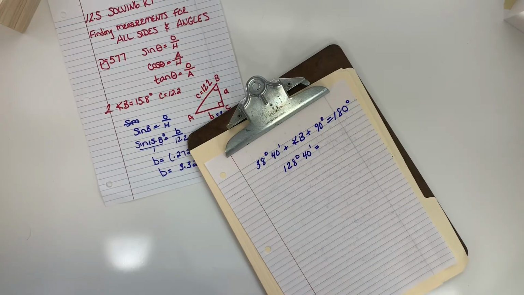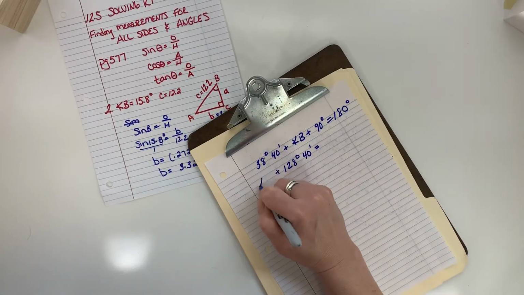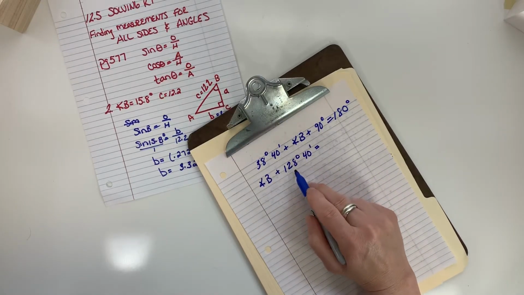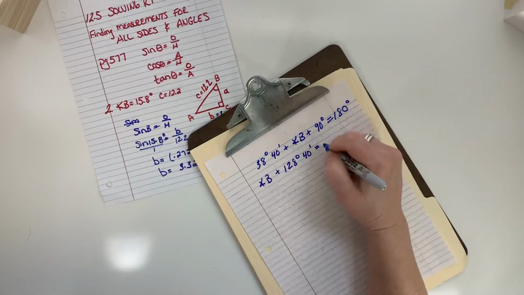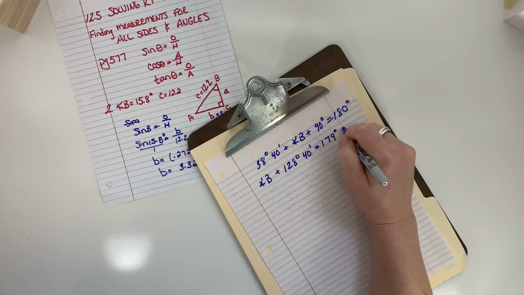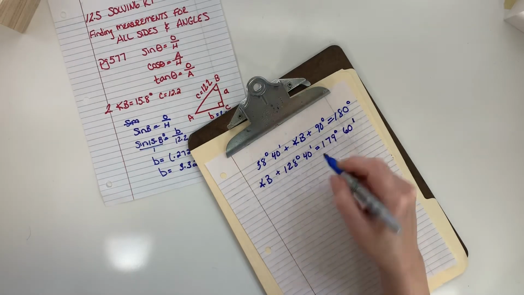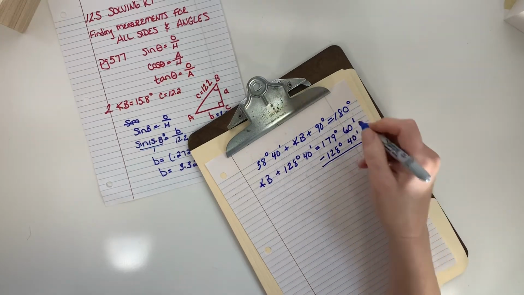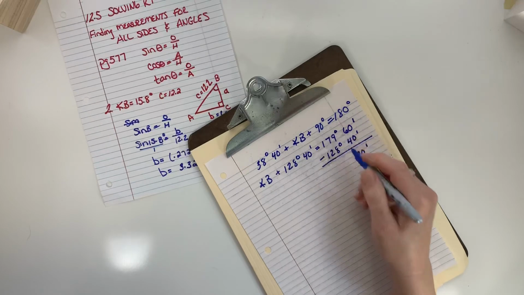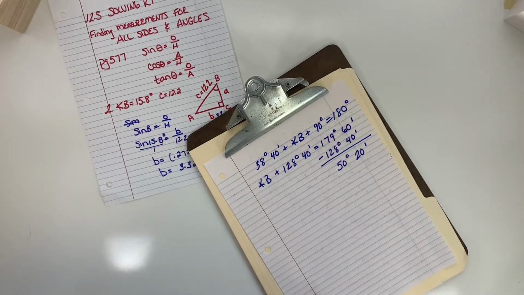Now, because we need to subtract that from both sides, we need to subtract 128 degrees and 40 minutes from 180 degrees. So what we're going to do is break 180 degrees up. We're going to break one of those degrees up into minutes. So I'm going to have 179 degrees and 60 minutes, okay? You'll see why I did it in a second, because now we're going to subtract 128 degrees and 40 minutes. Okay, 60 minus 40 is 20, and 179 minus 128 is 51 degrees. So angle B is 51 degrees and 20 minutes, and we solved that last triangle.